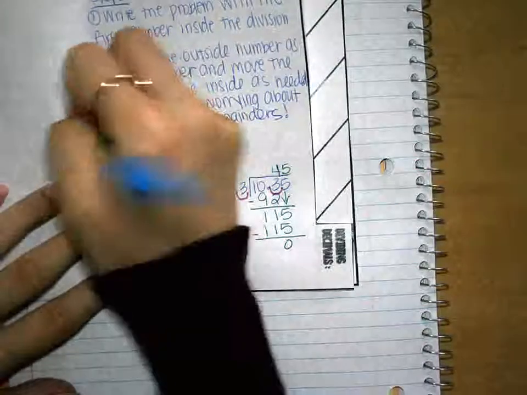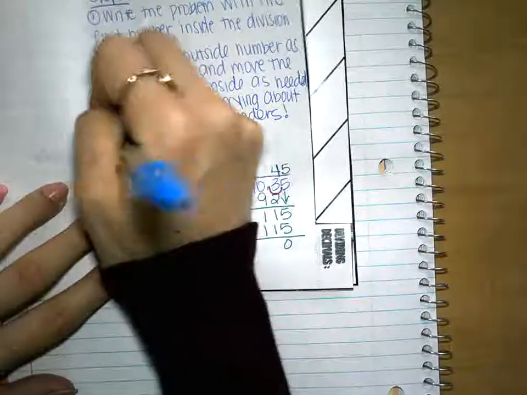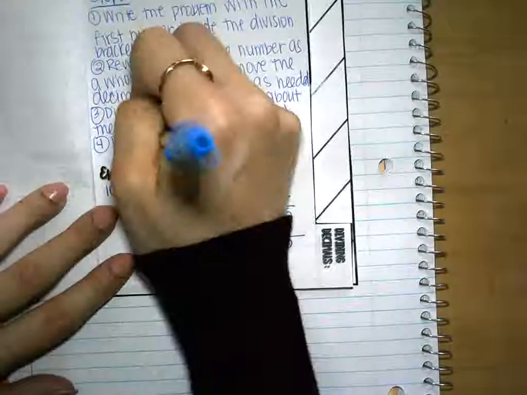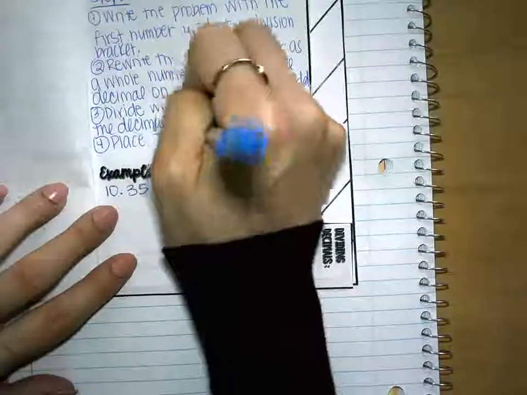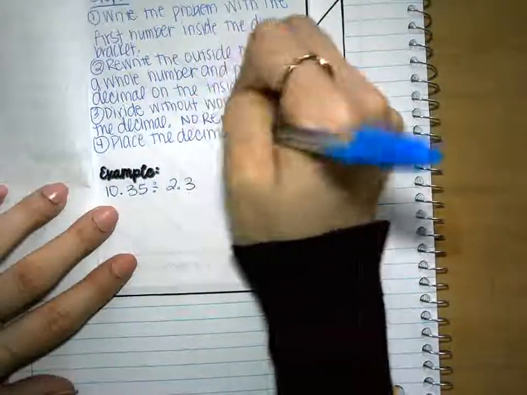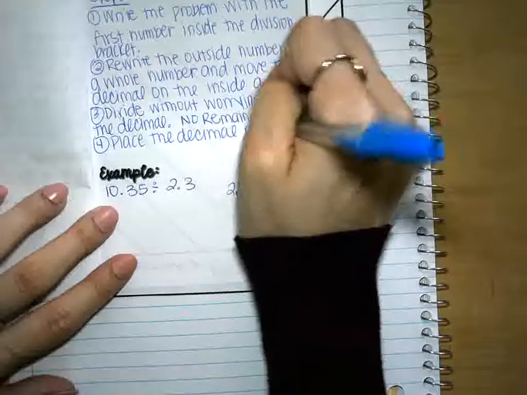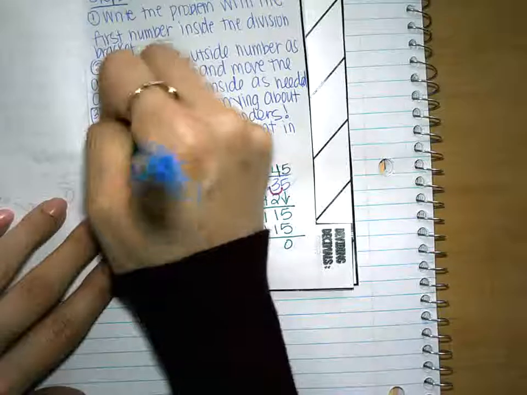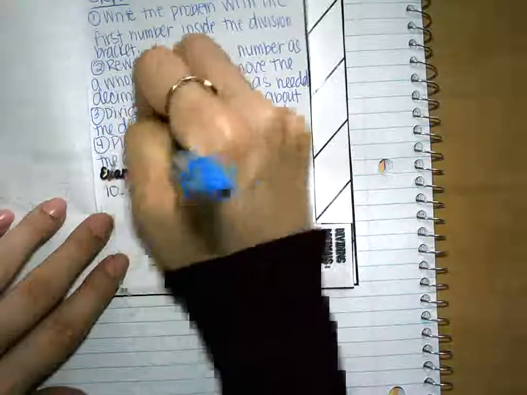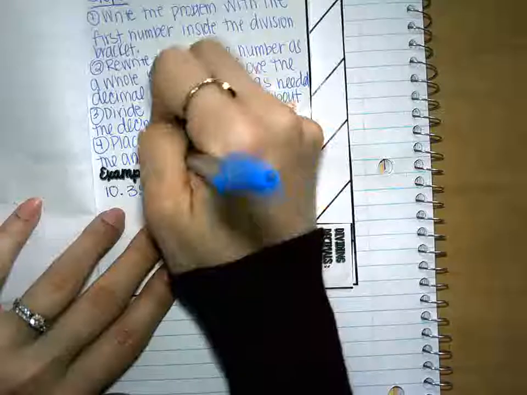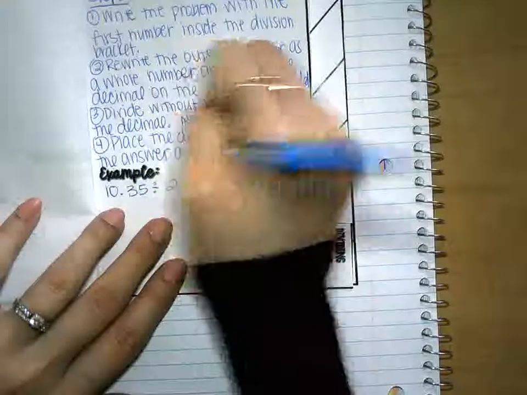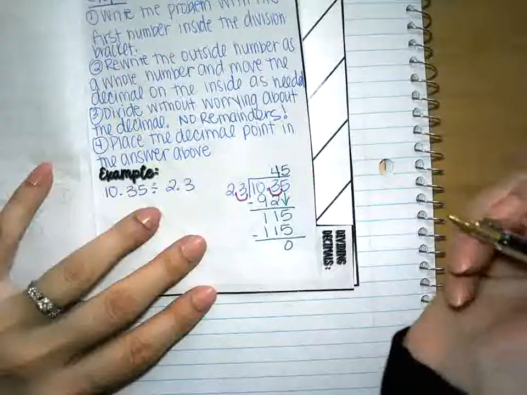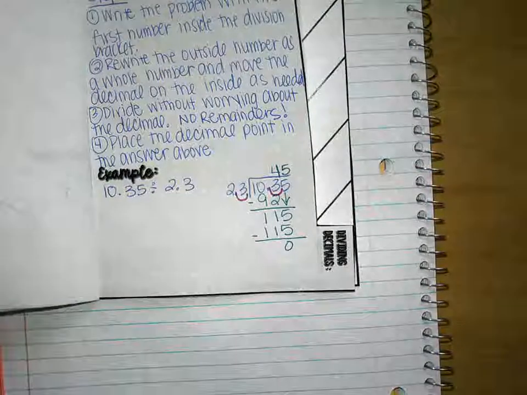Last step obviously has to deal with placing the decimal. So place the decimal point in the answer above.